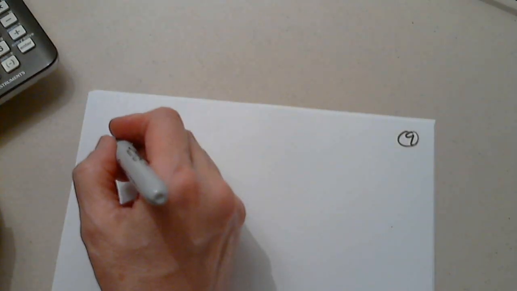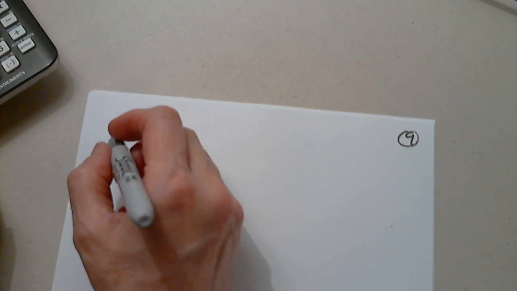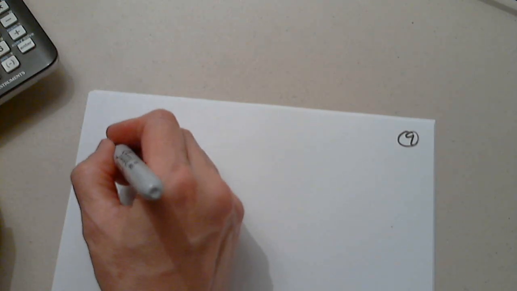Okay, that's my page 9. Can we do number 20 after? Yes. Well, let's just do 20 right now.